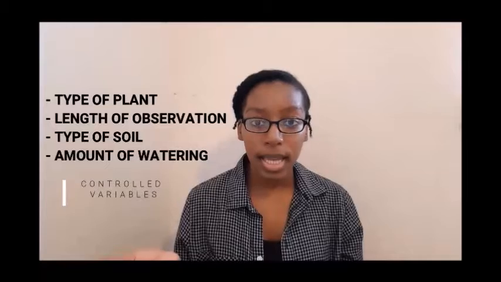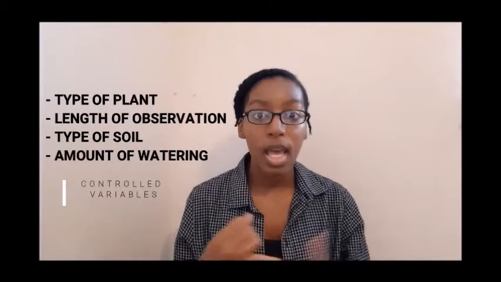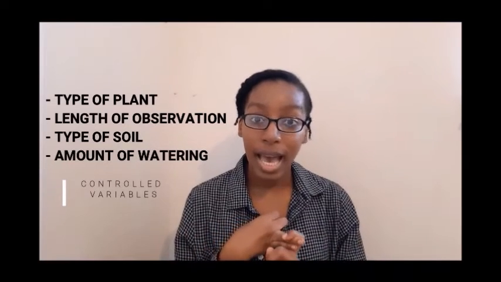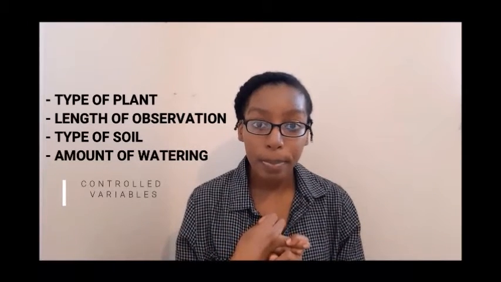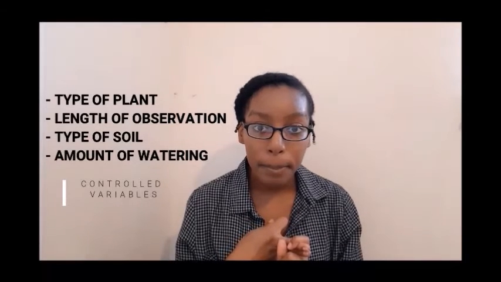So for our plant experiment, that might be something like the type of plant, okay? The length of time that I observe them, the type of soil that I feed them, okay? All of those things that must stay the same in order to make a good comparison are controlled variables. Okay, here's another example.